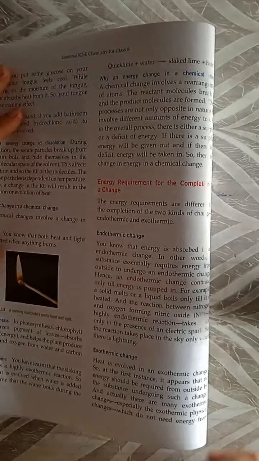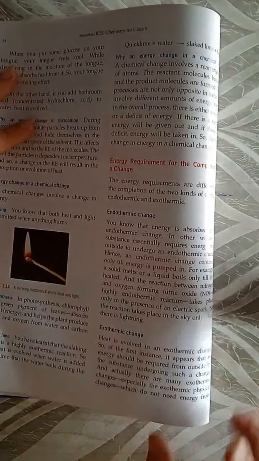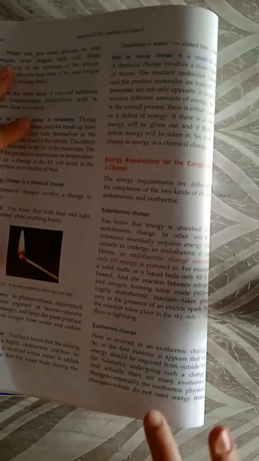Next one is your exothermic change. What happens in an exothermic change? Heat is evolved in the exothermic change. Evolved means released. So in this type of energy change or reaction, heat or energy is evolved, released. At the first instance, it appears that no energy should be required from outside by the substance undergoing such a change.